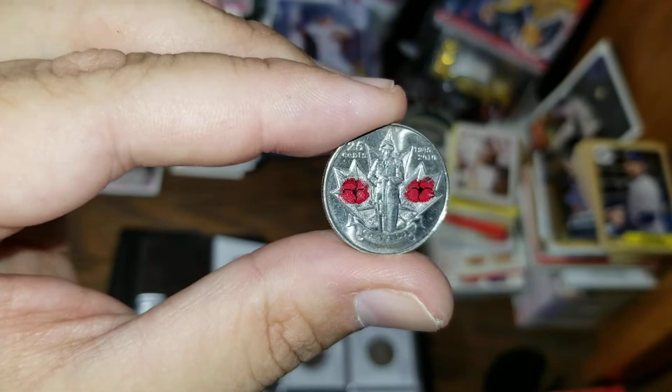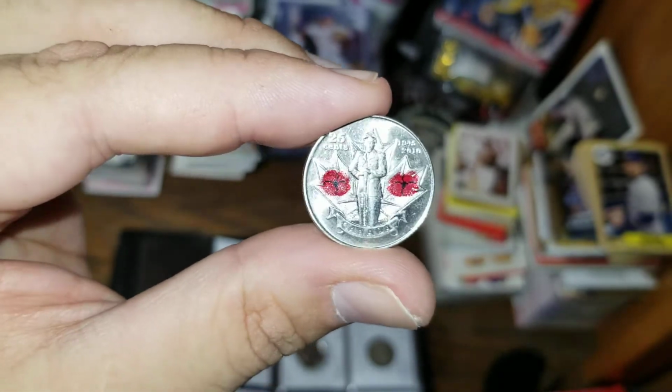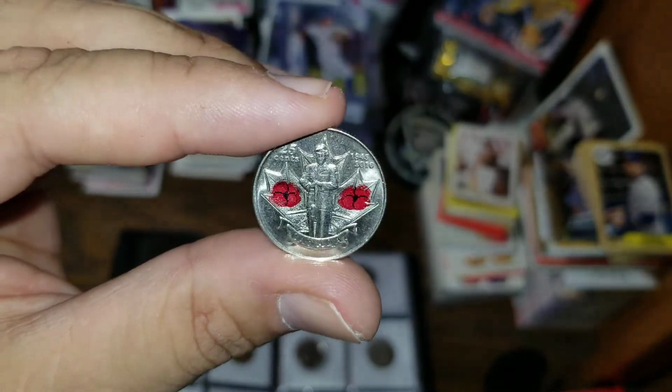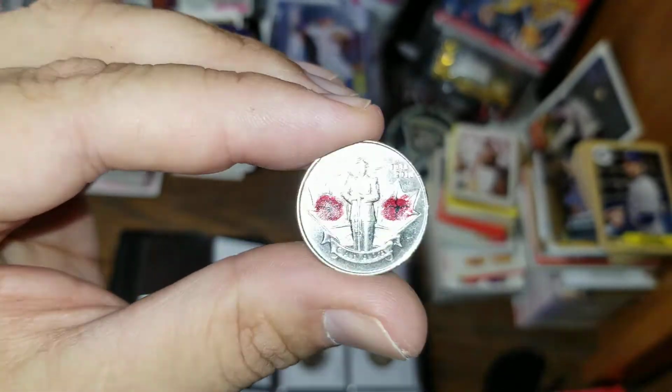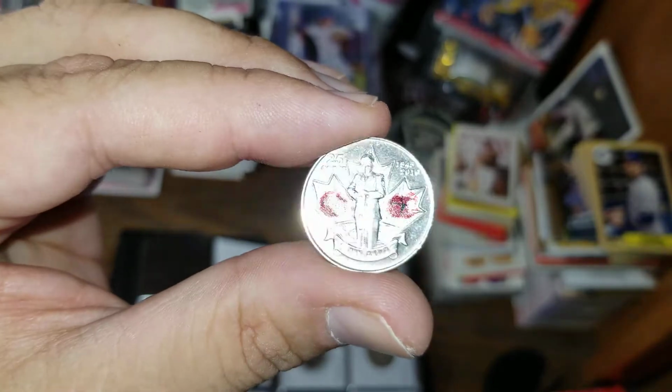The colorized commemorative quarters are here to stay, and in this one from 2010, it's the 65th anniversary of the end of World War II. And again with the red poppy design, although now we have two of them.